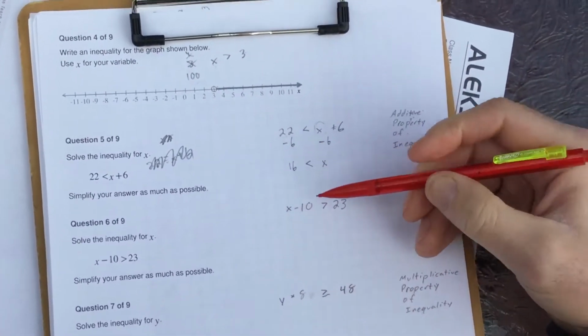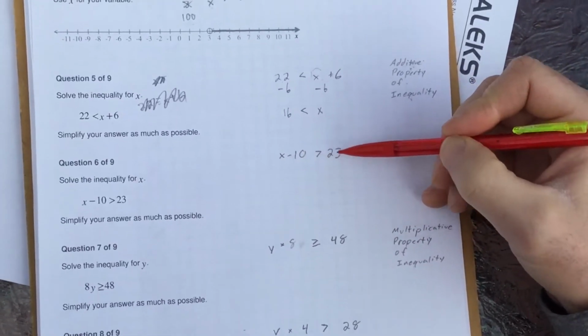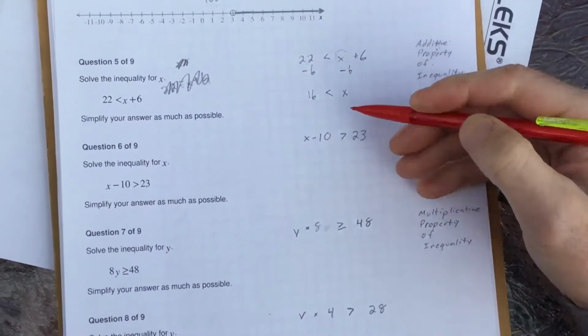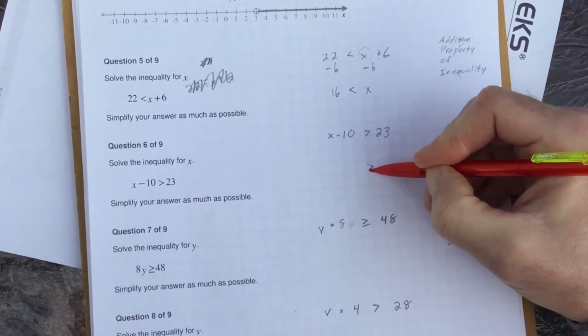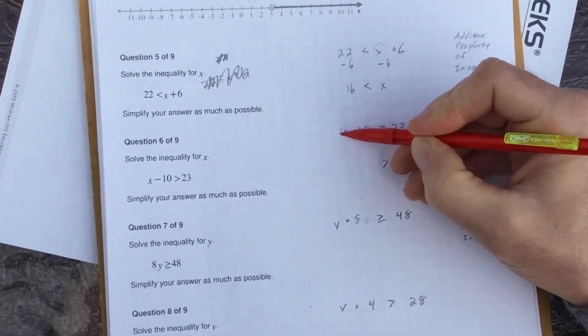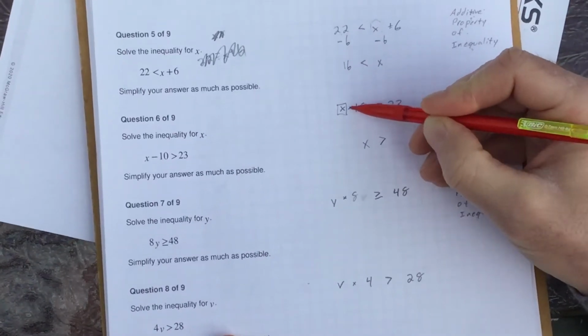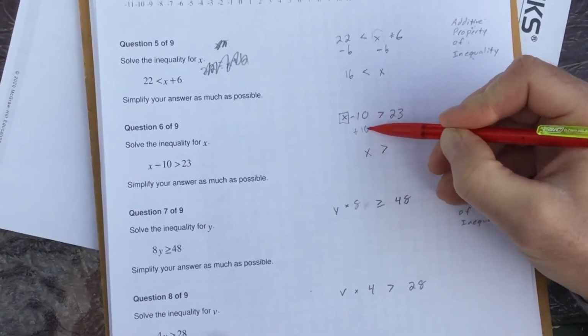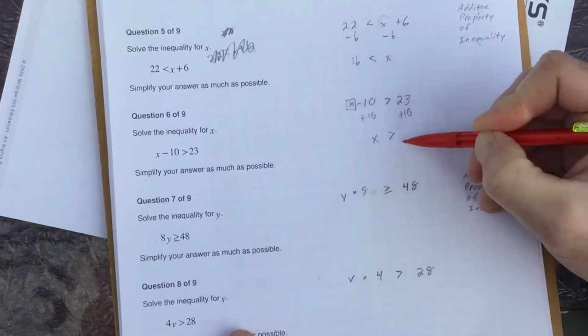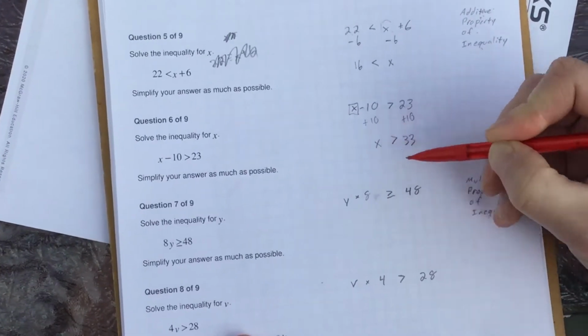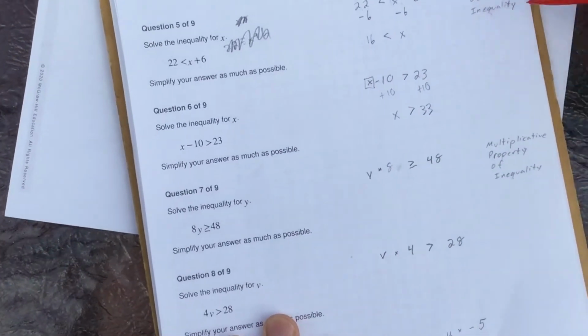Okay, let's look at this next one. x plus 10 is greater than 23. I'm going to bring my inequality symbol straight down. I want to isolate my variable, keep x by itself over here. I want to get rid of plus 10, so I'm going to subtract 10 from both sides. So x is greater than 13. That's the additive property of inequality.